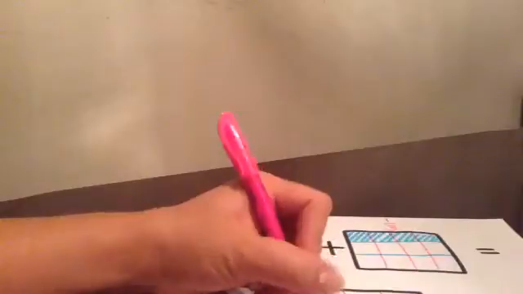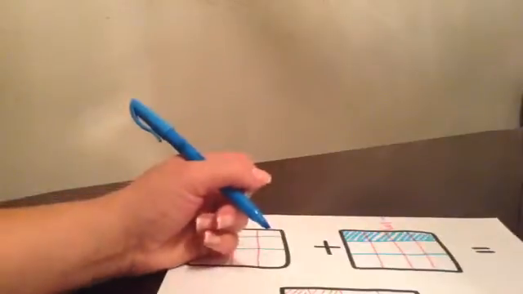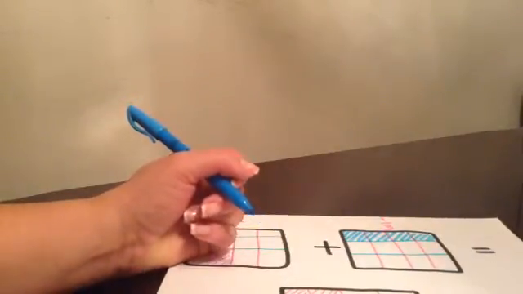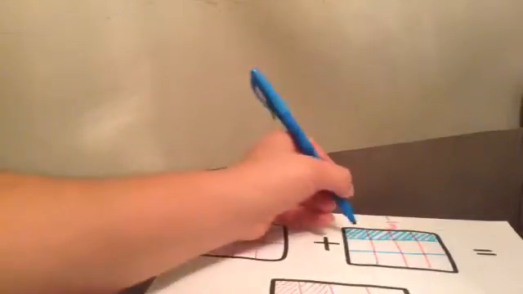So what we can do is we're going to do this. 1, 2, and 3. And we're going to shade this. 1, 2. And now we're going to do what Willie ate. 1, 2. And so we're going to shade, and then we're going to combine the 4 at the top.